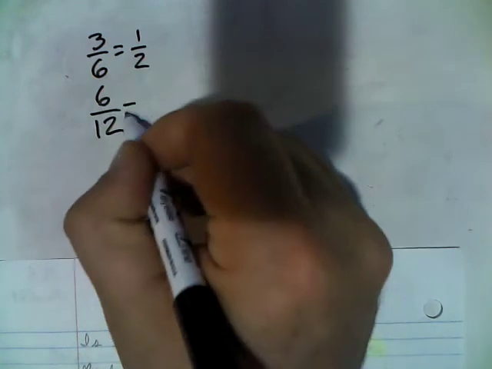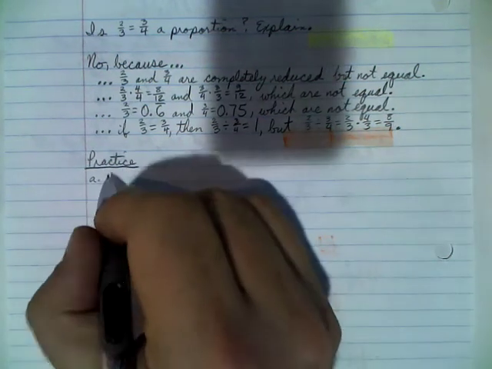So process of elimination says it must be B. But let's not just rely on process of elimination. Let's make sure it actually is a proportion. If we think through this real quickly, you should recognize that 3/6 is 1/2, and that 6/12 is also 1/2. And so if they're both equal to 1/2, they must be equal to each other. So the answer for part A is B.